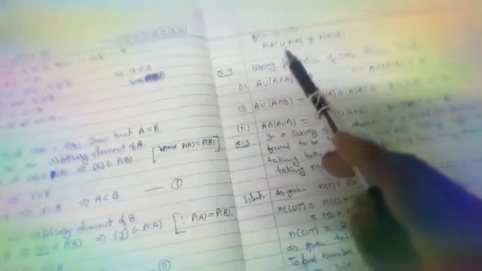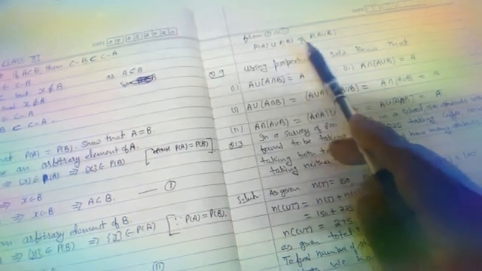They are not equal, so it means the power set of A union the power set of B is not equal to the power set of A union B.